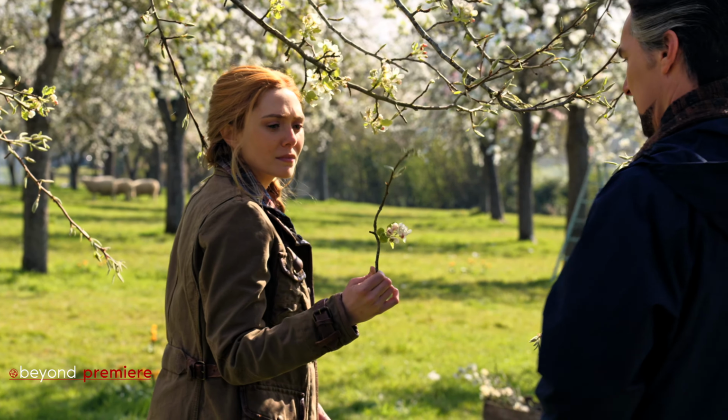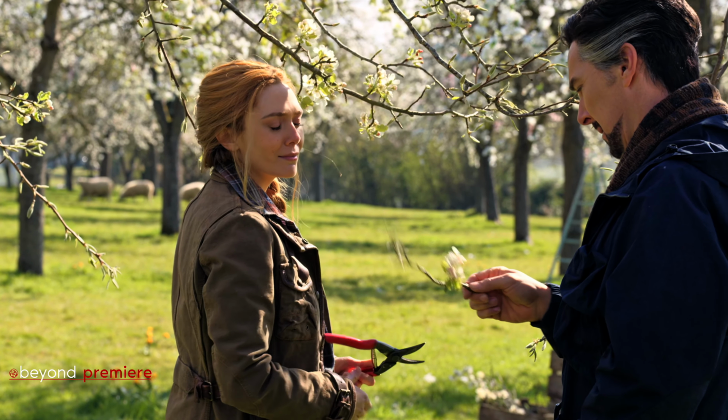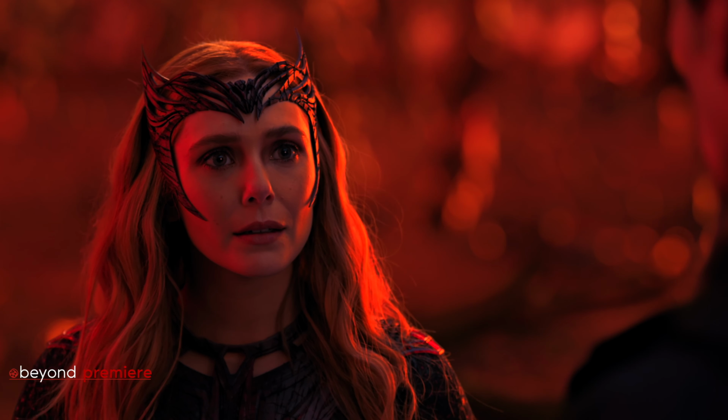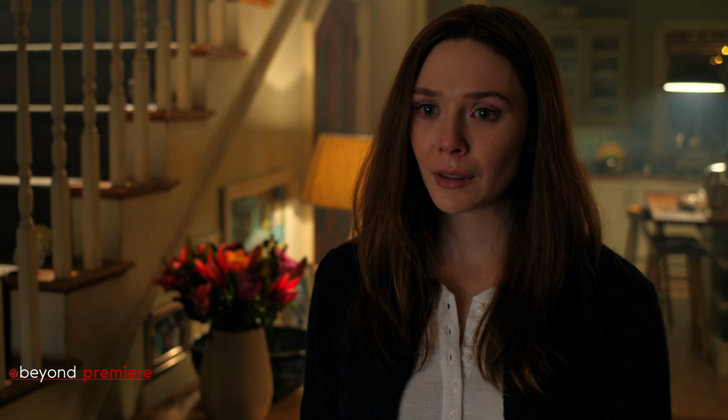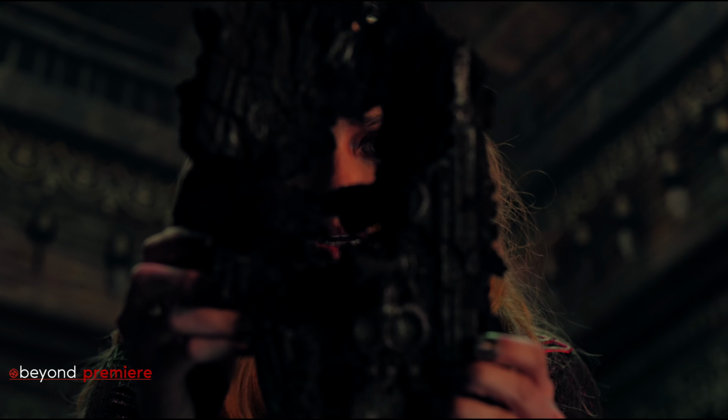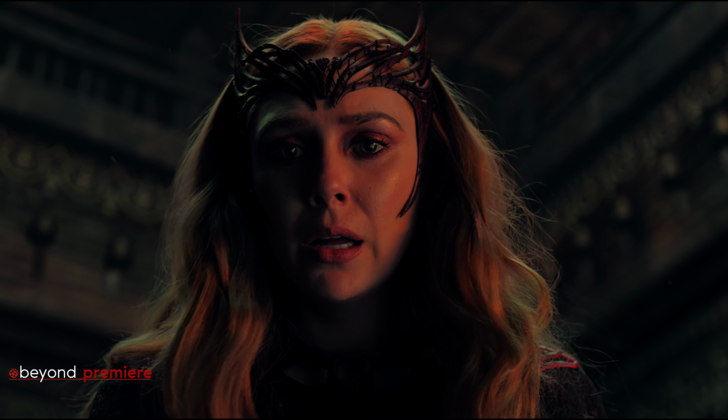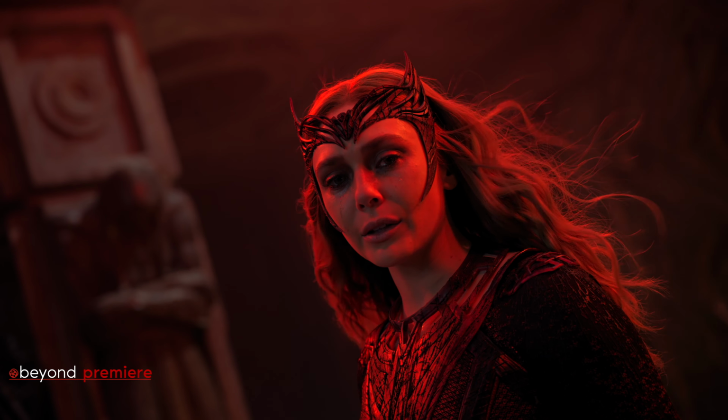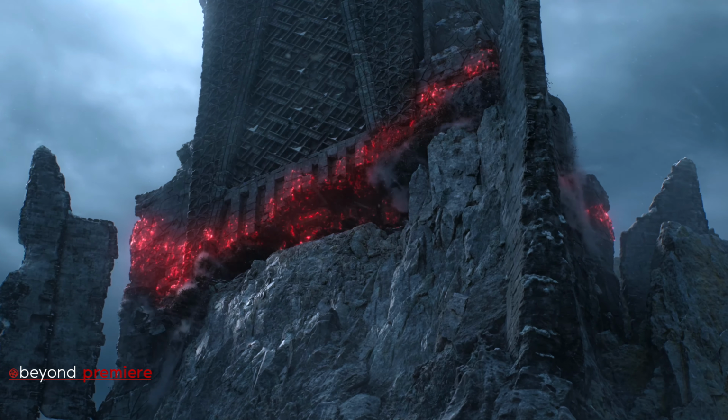In Doctor Strange in the Multiverse of Madness, she's gone a bit power mad, and she's willing to do anything to find her kids that she created in WandaVision, even if it means destroying and killing other people. It's a dark turn for a character who's been through so much pain, and at the end, she dies. Let's see where her story goes next.